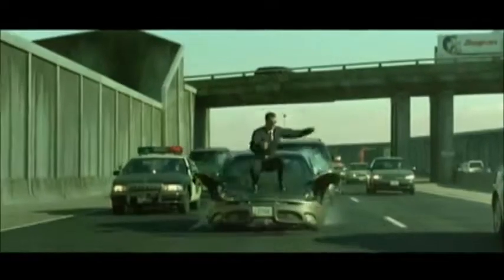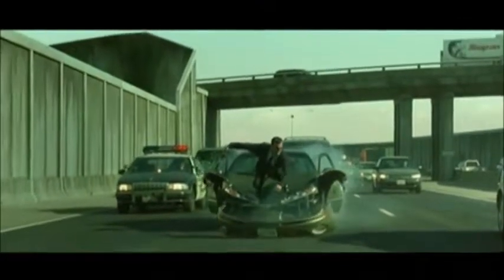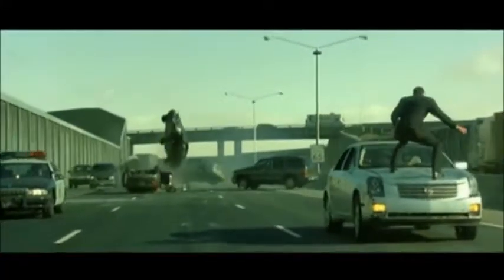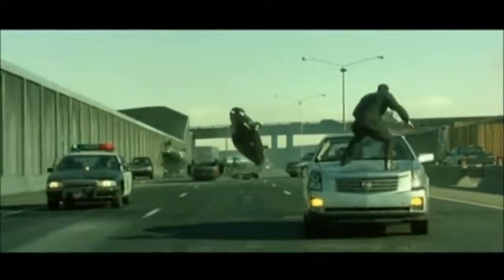However, CGI characters were added into the scene afterward, having them interact with the cars. This drastically takes away from the stunt, making the whole thing seem noticeably fake and almost silly. Nothing is more noticeable than bad CGI interacting with real objects, as it ages extremely poorly.